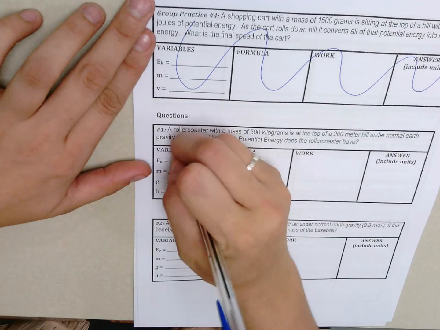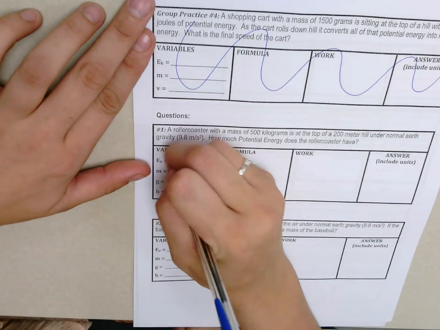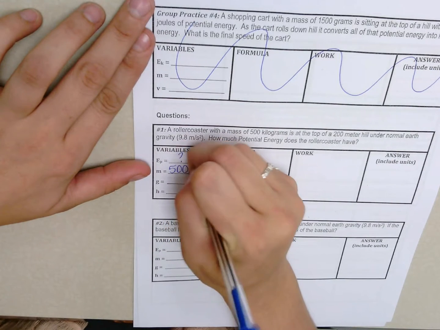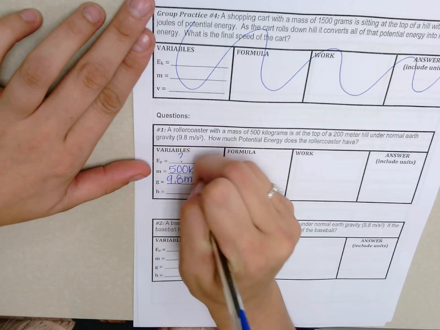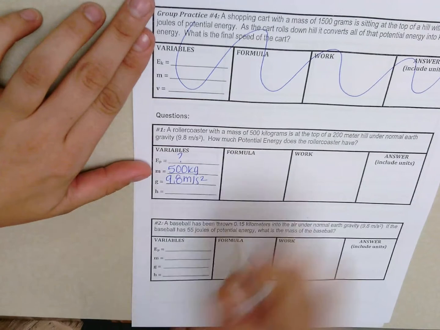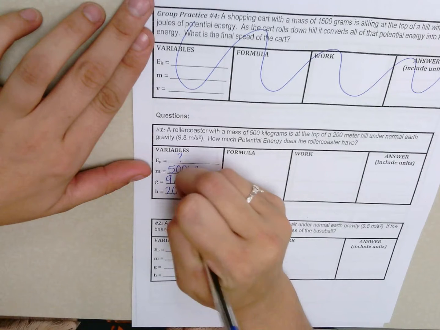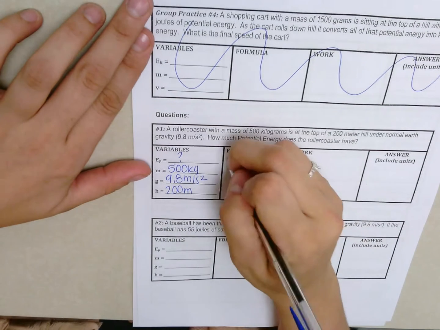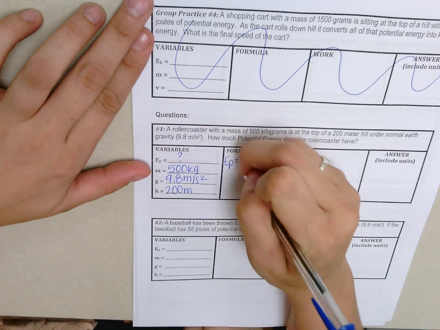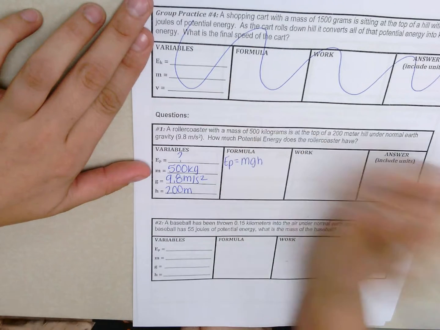Well, we don't know what the potential energy is, but we do know that the mass is 500 kilograms. We know that gravity equals 9.8 meters per second squared, and we know that the height is 200 meters, just from reading that, okay? So the formula, again, is the potential energy is equal to mass times gravity times height.